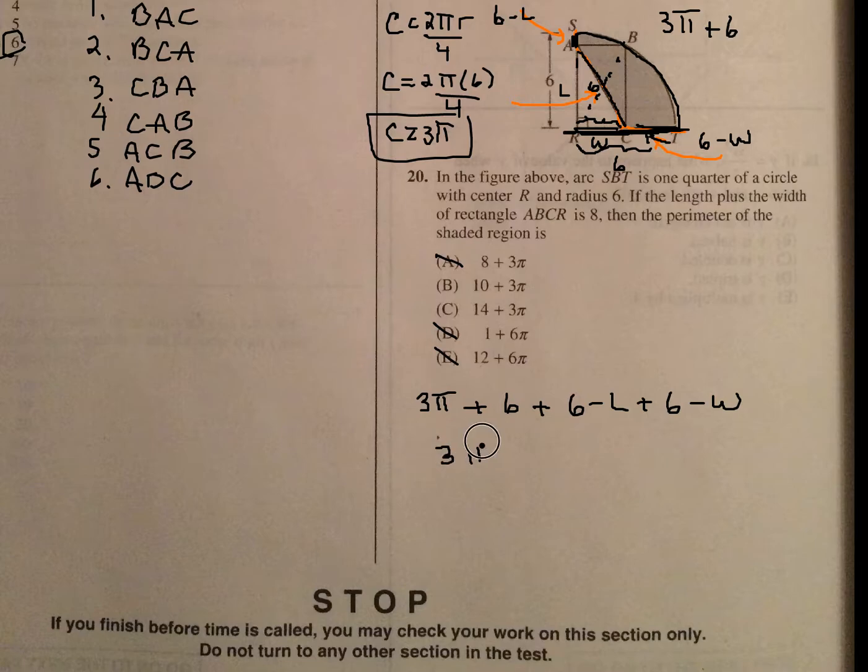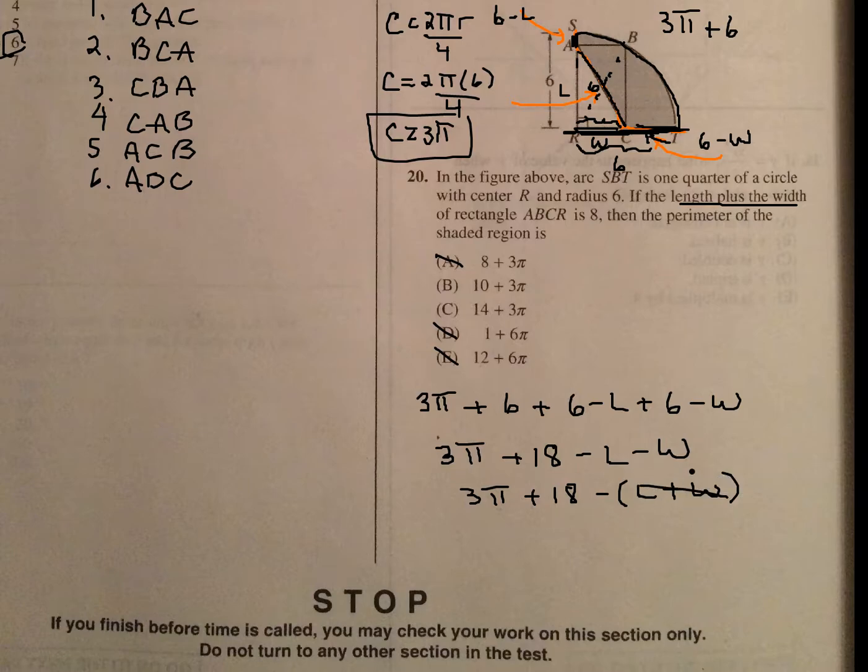So we get 3 pi plus 18, and then we're going to have minus L minus W. 3 pi plus 18, I'm going to factor out a -1. It's going to be the length plus the width. Up here it says the length plus the width is 8. So this is going to be 8. This is like a miracle. So we get 3 pi plus 10. So that is the answer. Ta-da. All right, that's it for section 7 of test number 8.